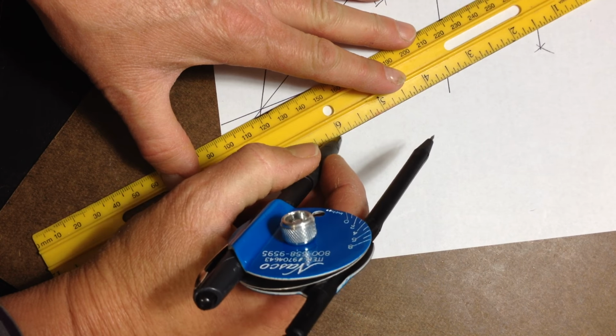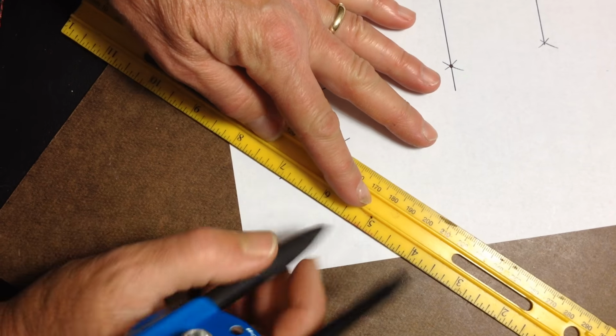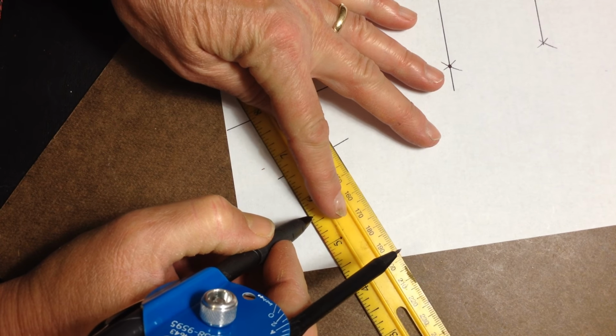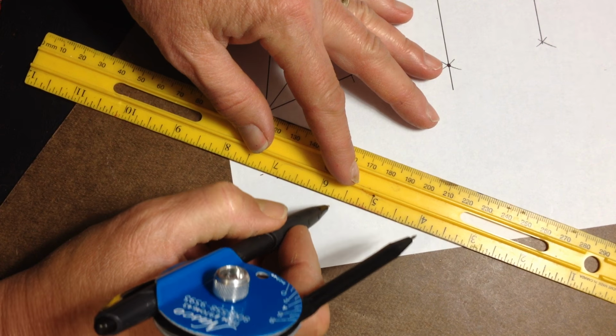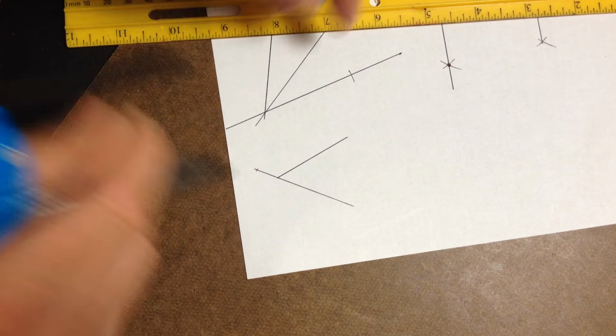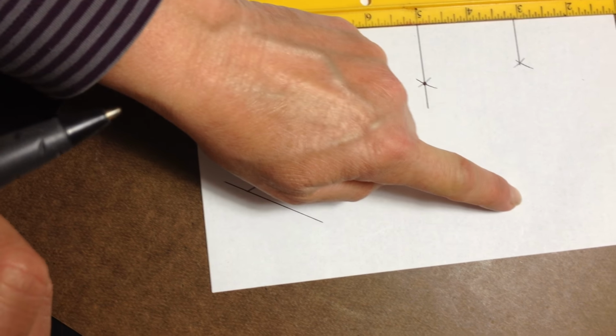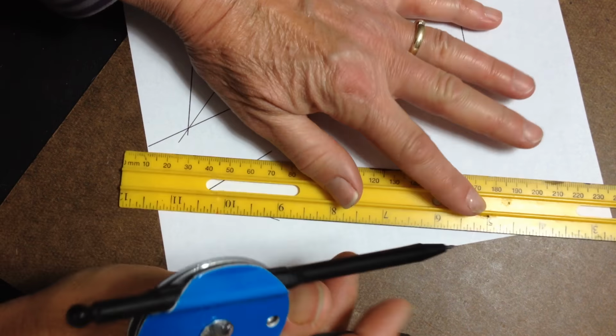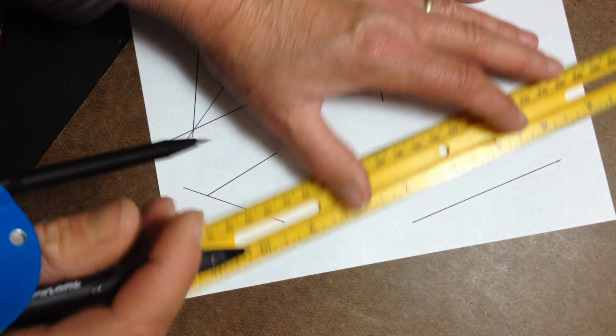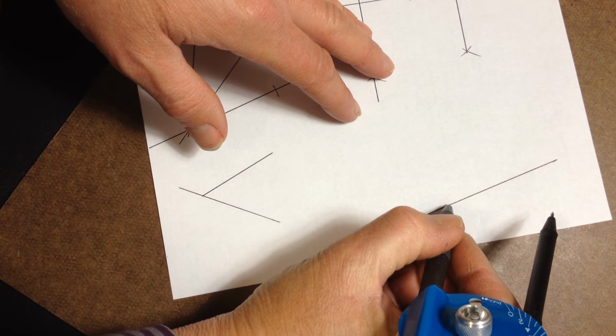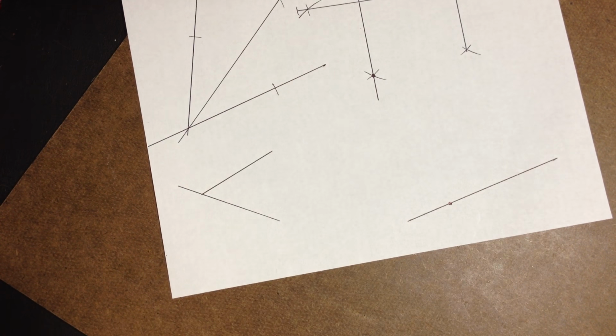construction is to copy an angle. So let me draw a different angle. Let's see, I want to make sure that it's not a right angle. Alright, and I want to reproduce this angle in another place. So let me just draw another line here. And I'm going to pick a vertex on this line. Okay, for that point right there.